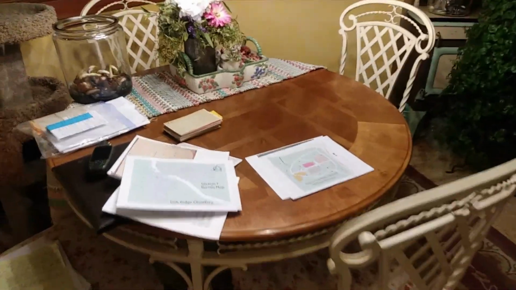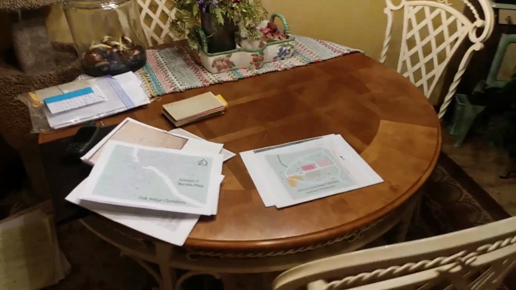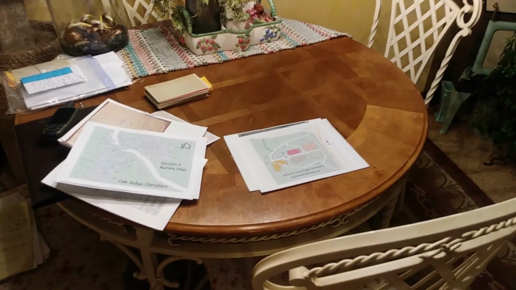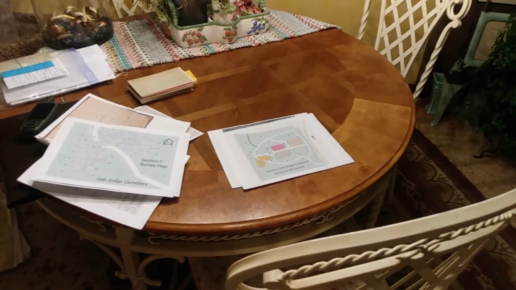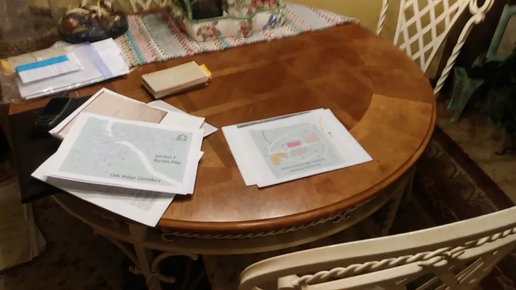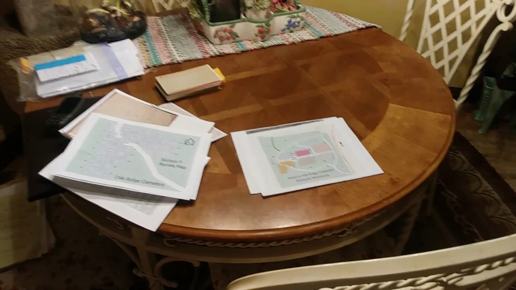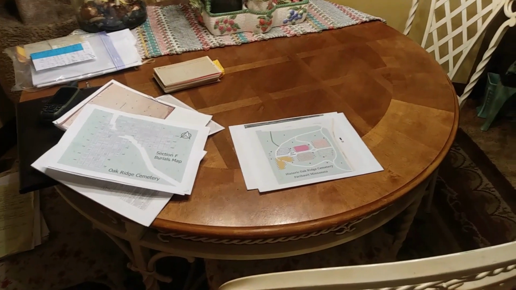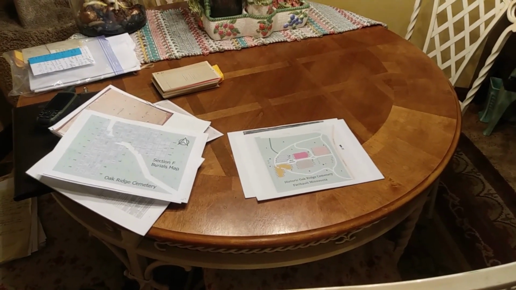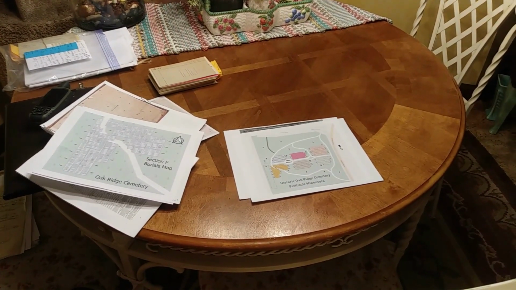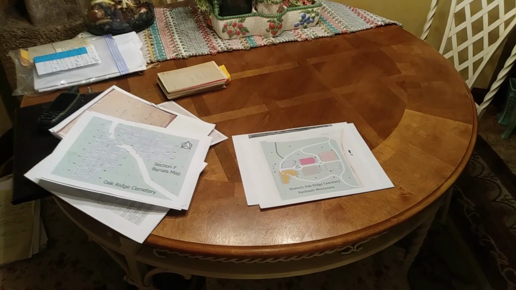So one of the things that we are getting involved with is the cemetery, where a lot of the early settlers in this area are buried, and trying to get involved with uncovering the history of the cemetery and helping with the restoration and maintenance of the cemetery. So let me show what I've been doing in helping out in that process.